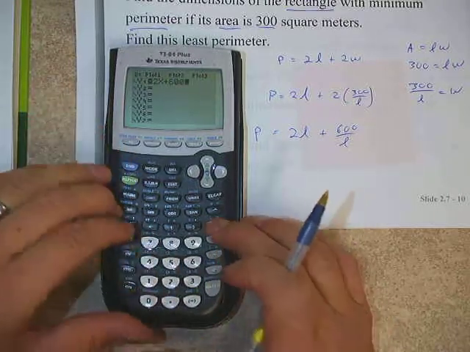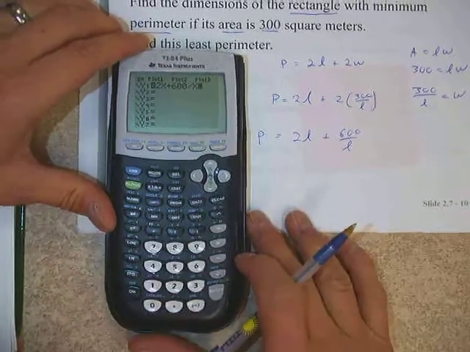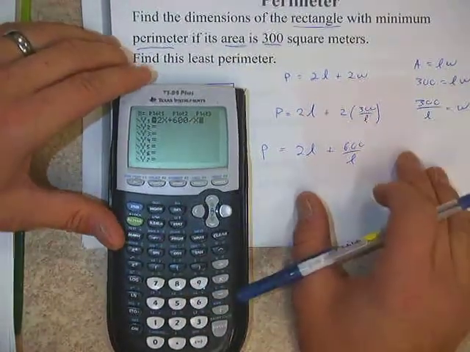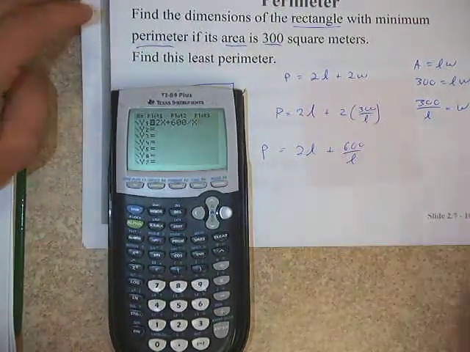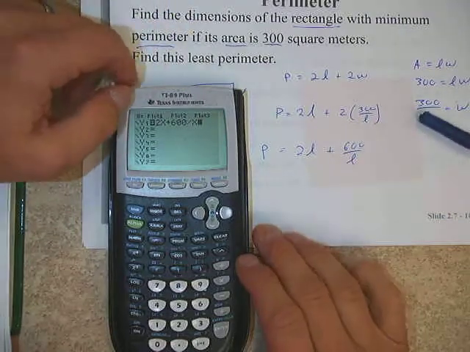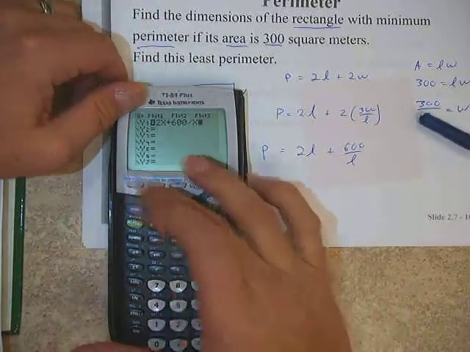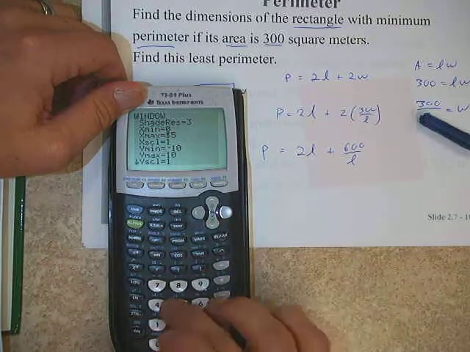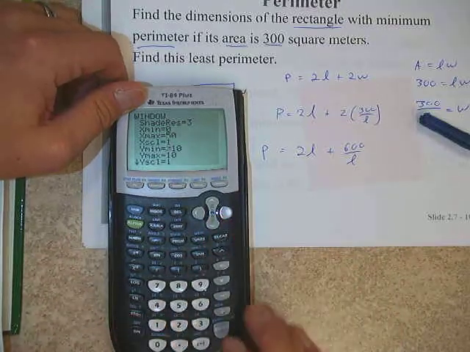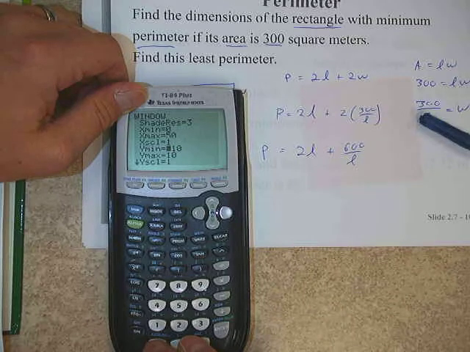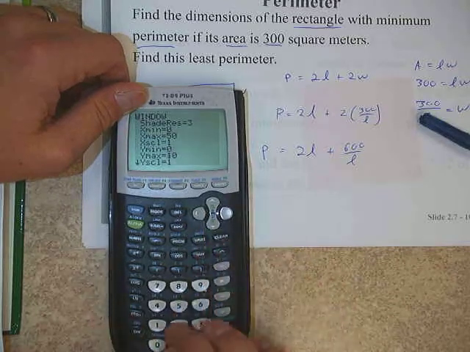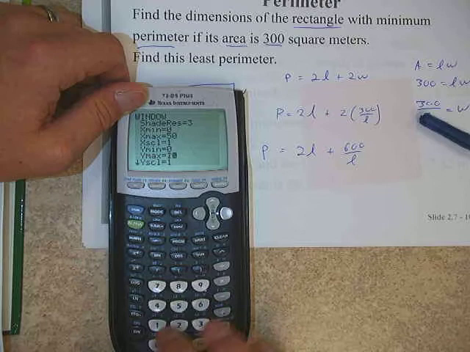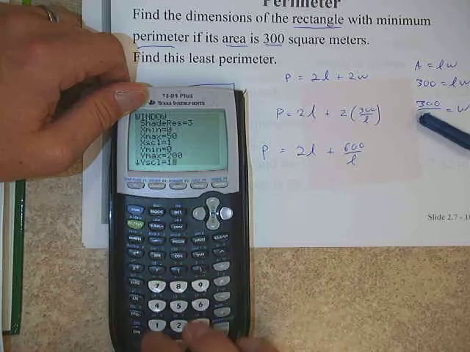And what we'd want to do is graph it and see where it has a maximum or a minimum. Hopefully it has a minimum because that's what we're looking for here. So if we graph this, one thing we want to be careful with is figuring out what the window needs to be. Keep in mind x is really the length here. So in my window, I'm going to put 0 to something. I'm just going to try 0 to 50 here.